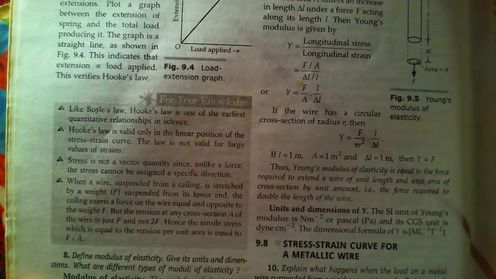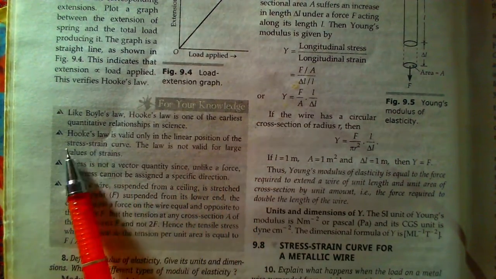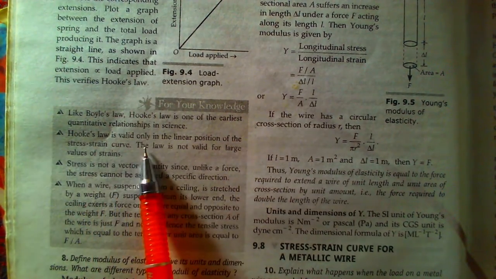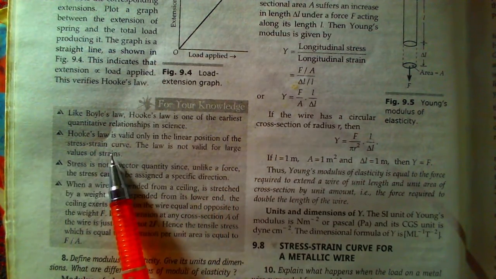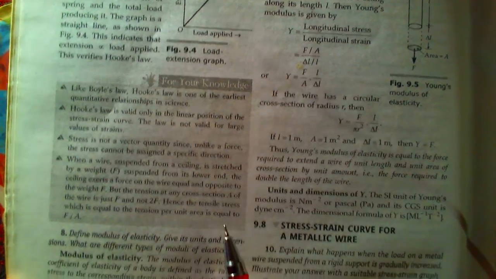Like Boyle's law, Hooke's law is one of the earliest quantitative relationships in science. Hooke's law is valid only in the linear portion of the stress-strain curve. The law is not valid for large values of strain.